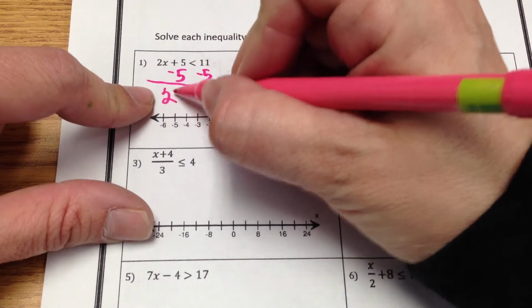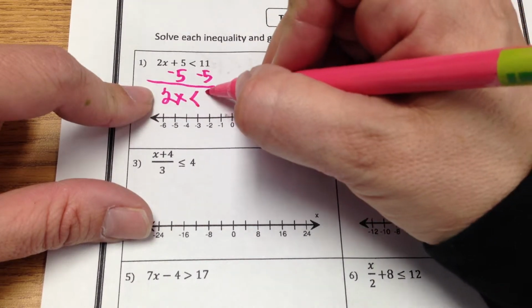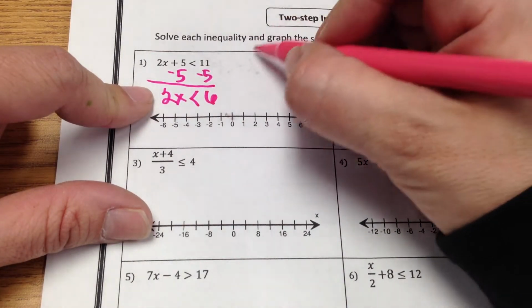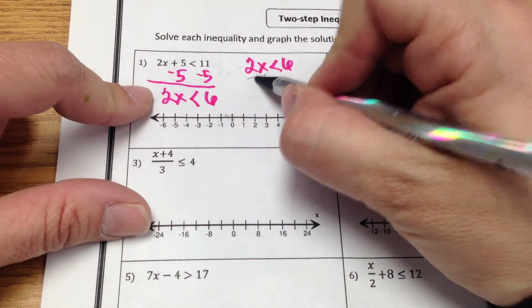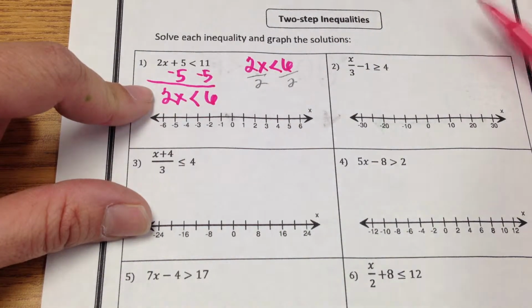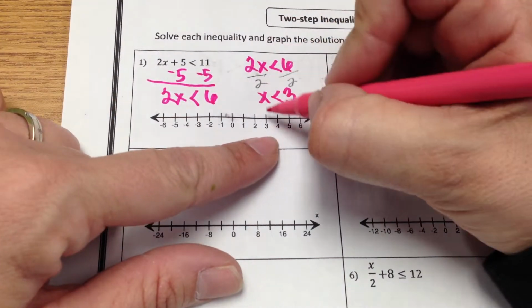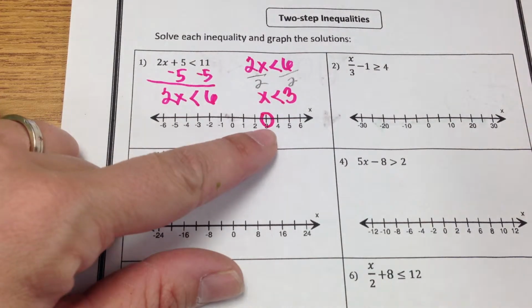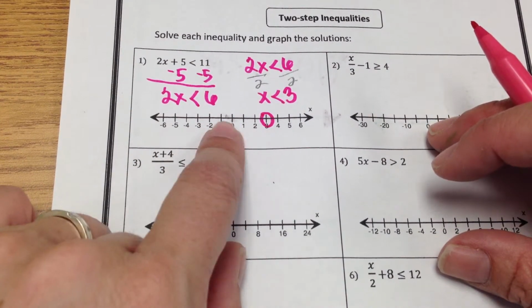This is going to leave me with 2x, that 5 and minus 5 is 0, is less than, and this is going to be 6. I'm going to move that problem up over here just so I have more room. And to finish, I need to divide by 2. When I divide by 2, I get x is less than 3. So 3 is going to be an open circle because it's strictly less than. And if it's less than, that means I'm going to be shading to the left.